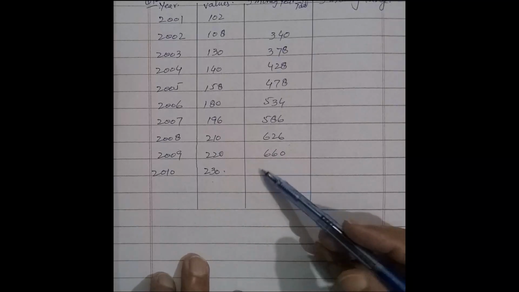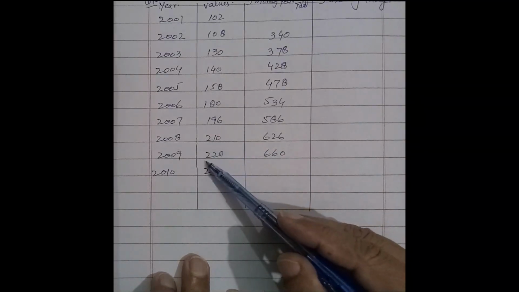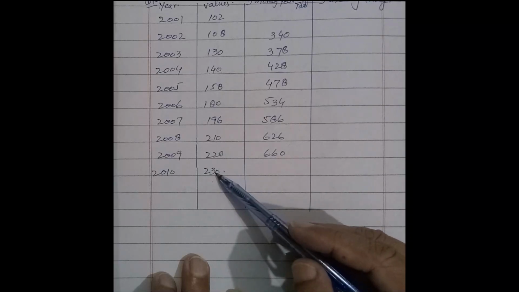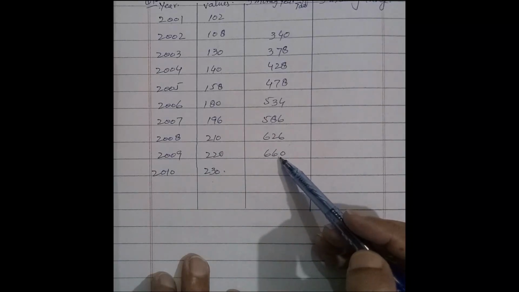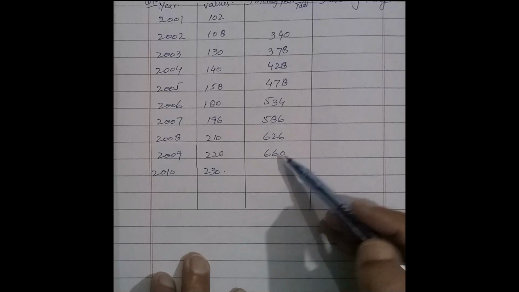When we add the last 3 moving years, the values are 210 plus 220 plus 230, and the value is 660. Next we have no value, so it is our last value of the 3 year moving total. And next, we know that when we find the average, it is the sum of the total divided by the count.